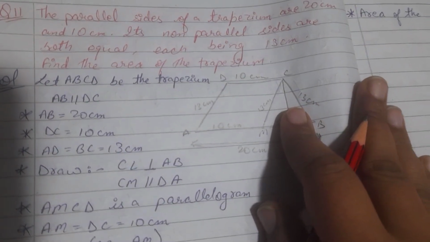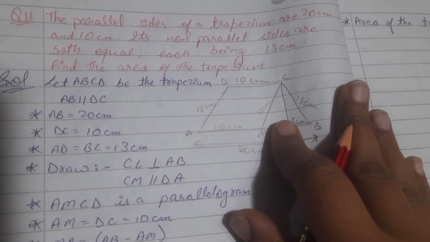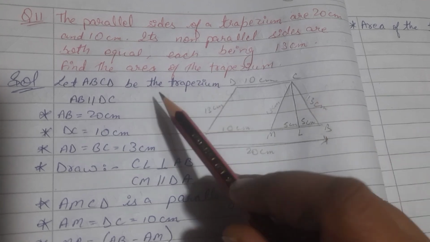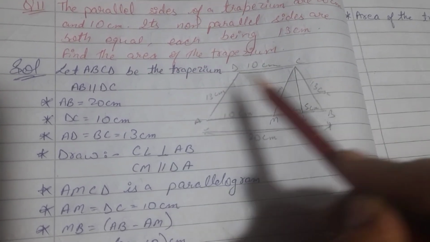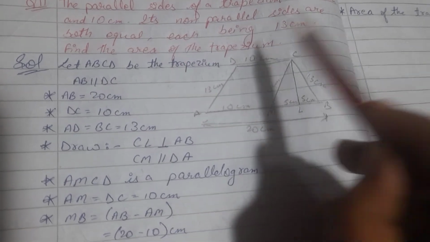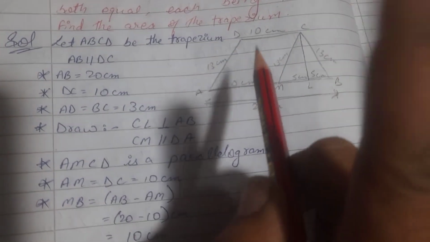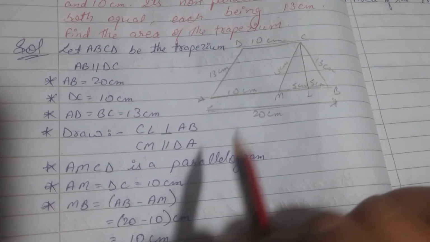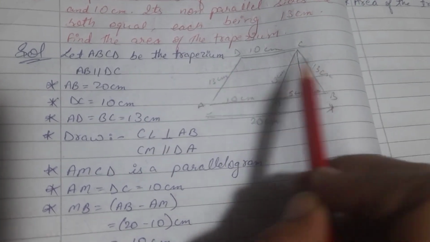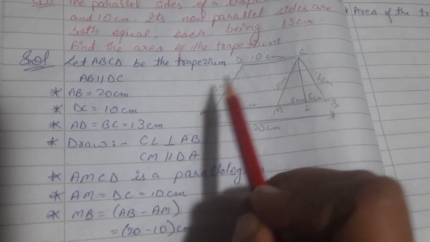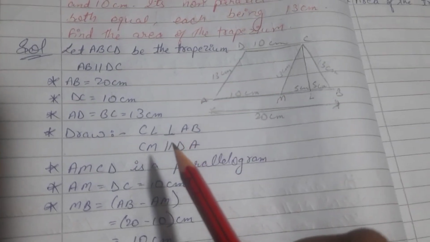The parallel sides of a trapezium are 20 centimeter and 10 centimeter. Its non-parallel sides are both equal, each being 13 centimeter. This and this. Find the area of the trapezium. Bacha, here, this is an important question. In this, the heights are not given, only the non-parallel sides are given. So how will I find the area of this trapezium?